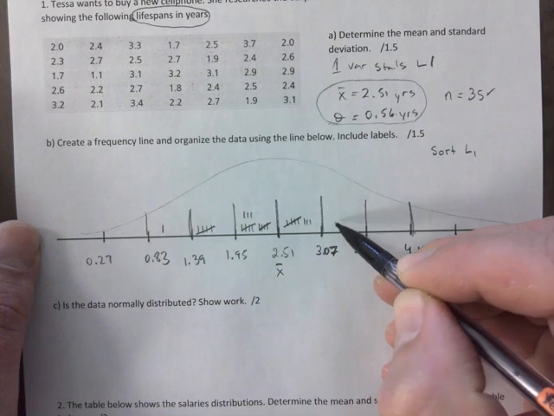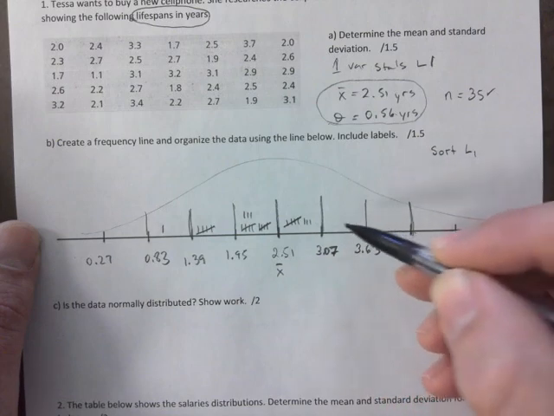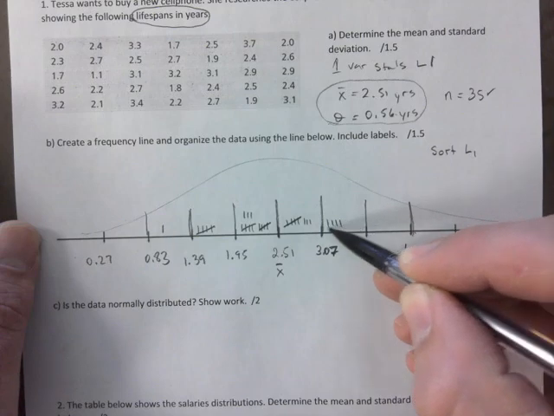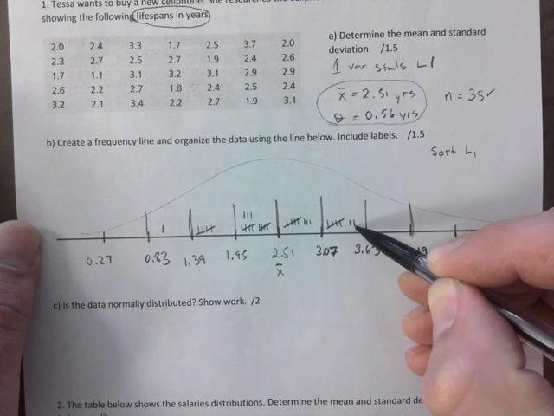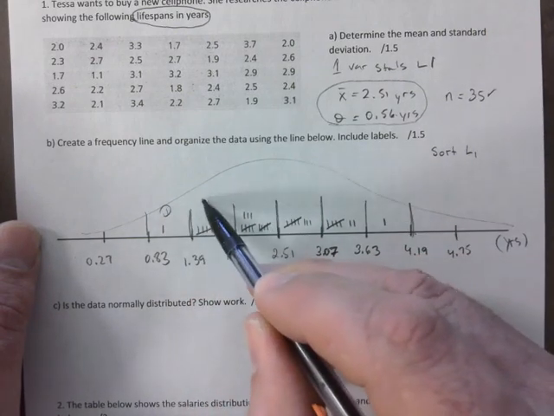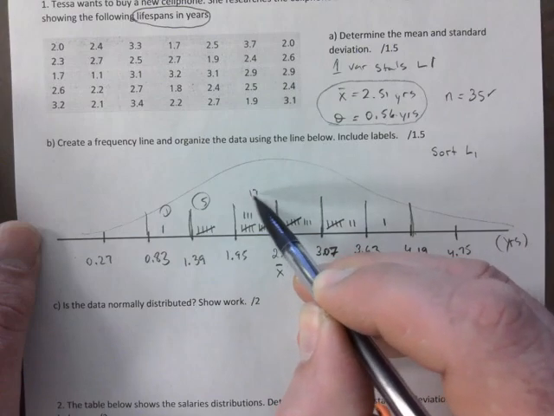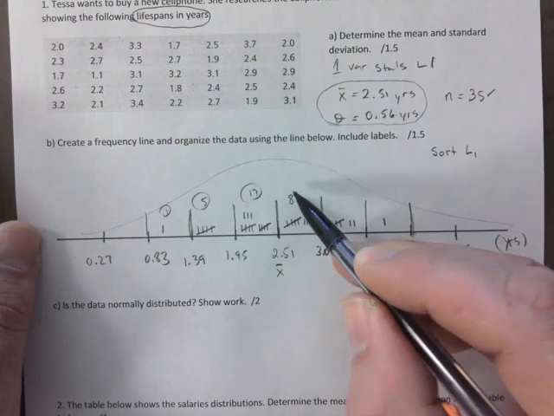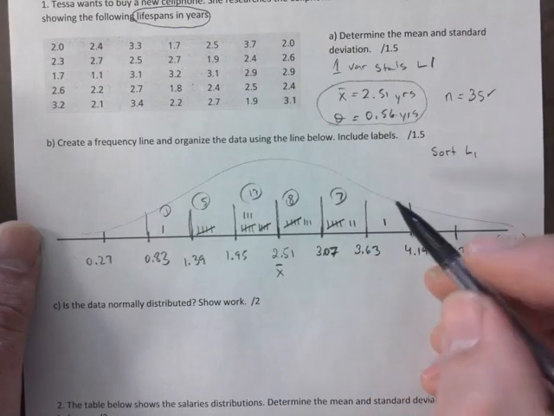And then we've got 7. Here, 1, 2, 3, 4, 5, 6, 7, and you've got 1 in here. So if you put numbers down, that's 1, 5, 13, 8, 7, and 1.